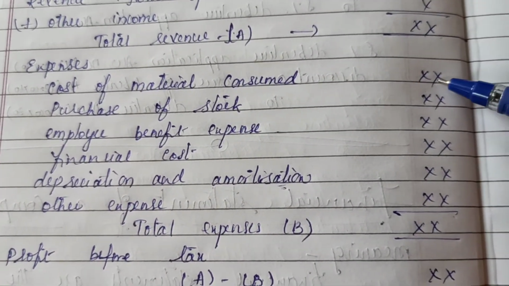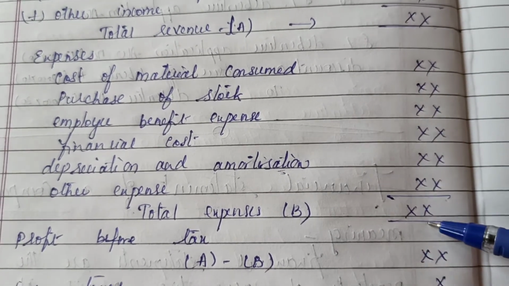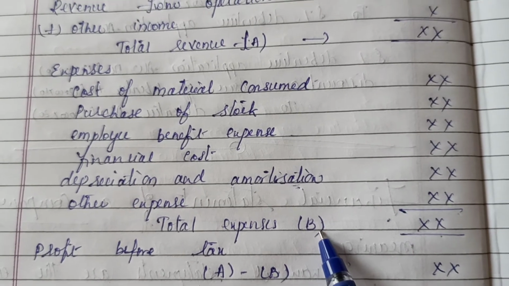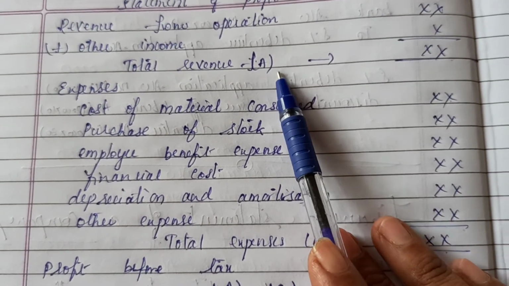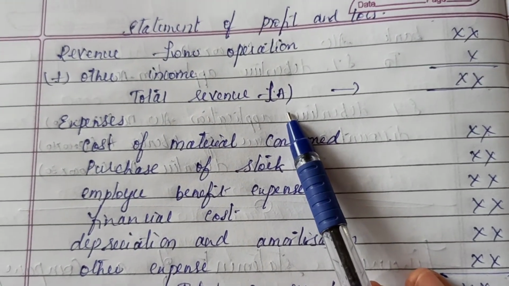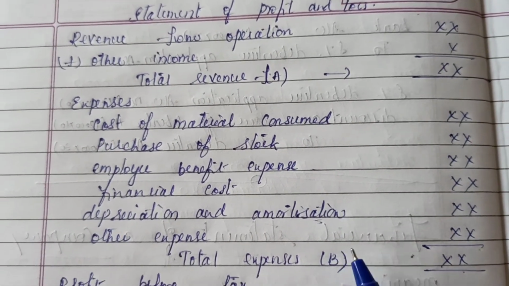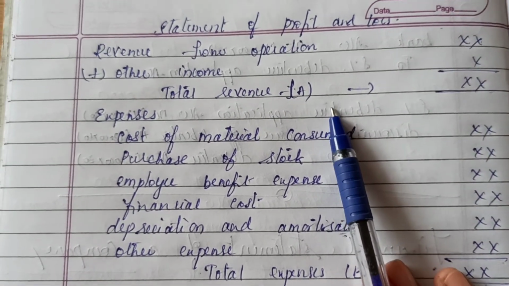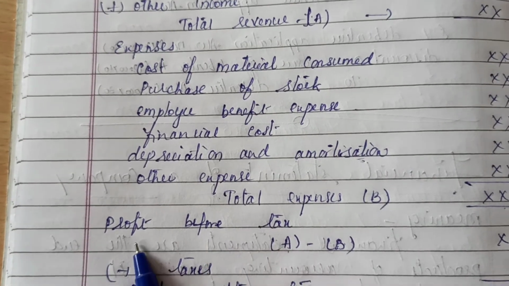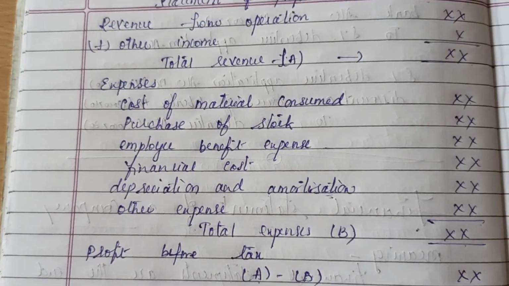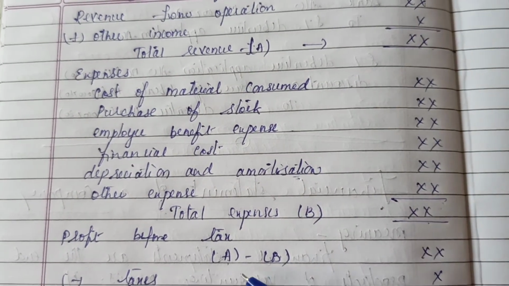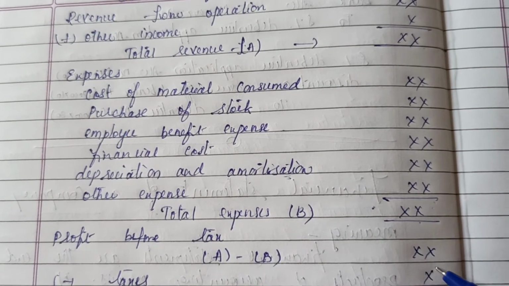Then we add up only the expense part and write the total as total of the expenses. We call this amount B, whereas the total revenue amount we call A. Now to know the profit here, we need to subtract the expenses from your revenue, in order to know your profit. Now profit before tax is A minus B. Here we have the A total, here we have the B total. You subtract B from A and you will get the remaining amount.